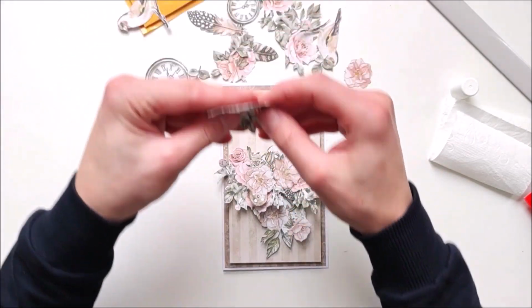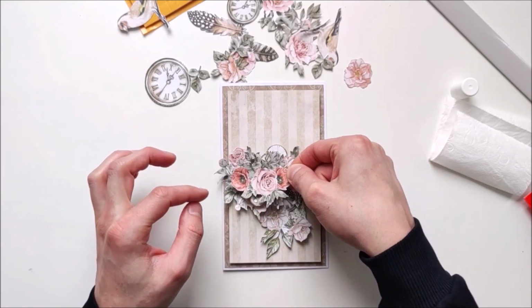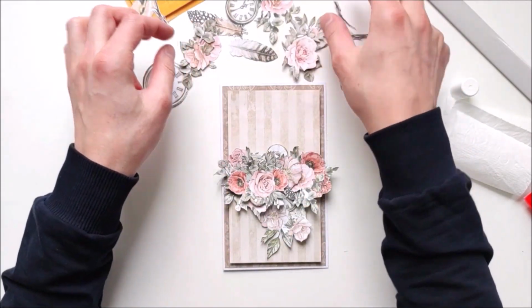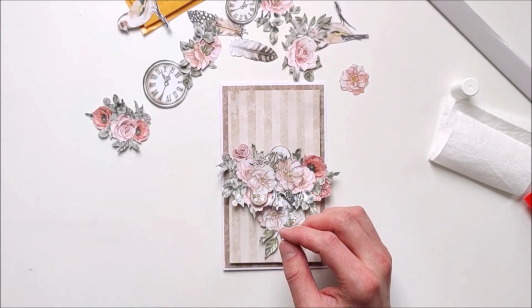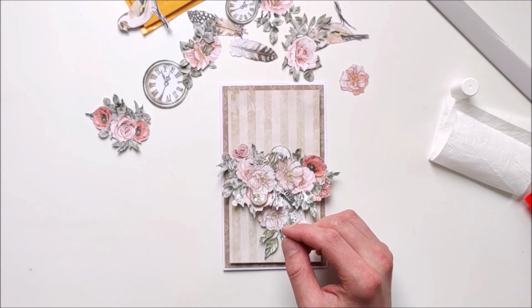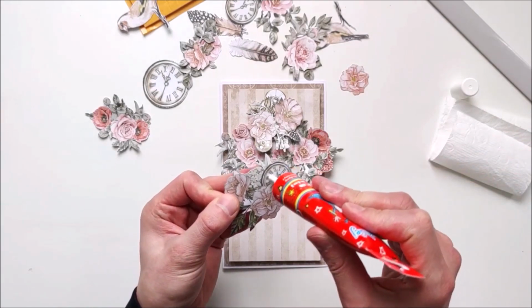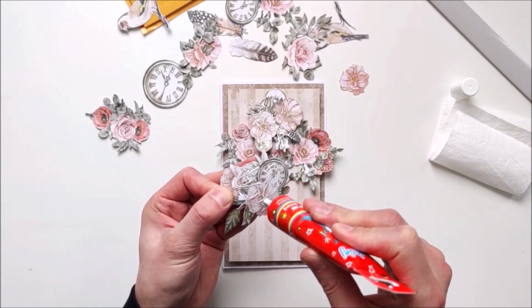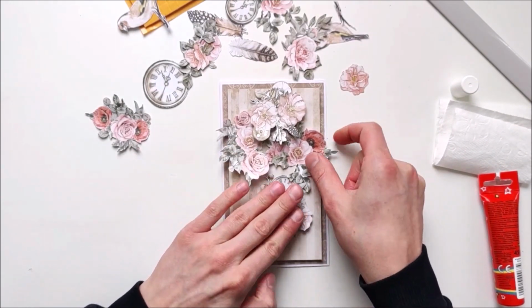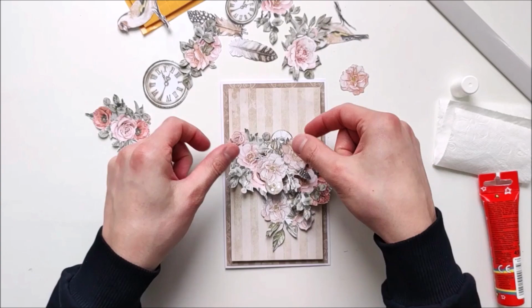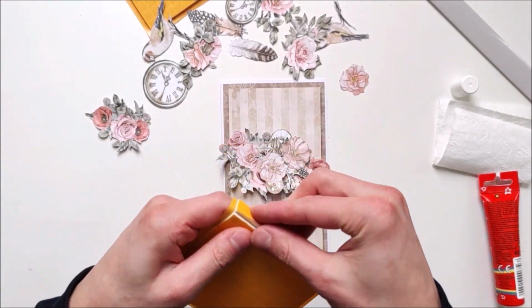After this bigger composition, we have to add another composition with flowers, but smaller. Each layer on the top should be made of smaller flowers than the last layers. So start to connect them. On the first layer we have to use glue. Then another on 2 millimeters foam.